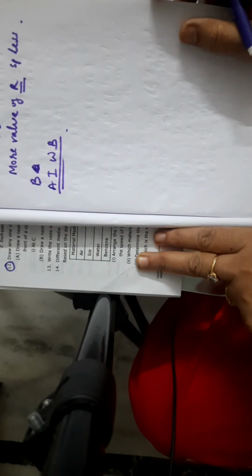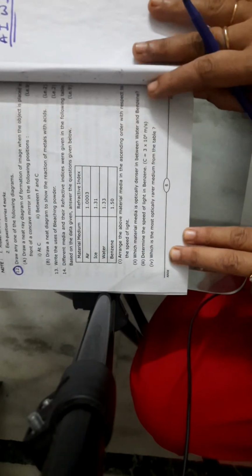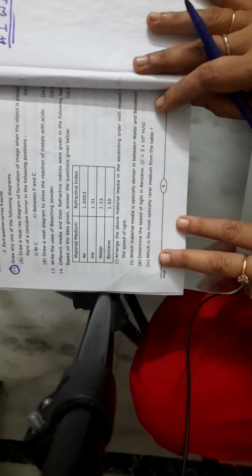Okay, I want to know the names of those who are attending. Please write down your name, those who joined now. Meanwhile, you can type out answers also.